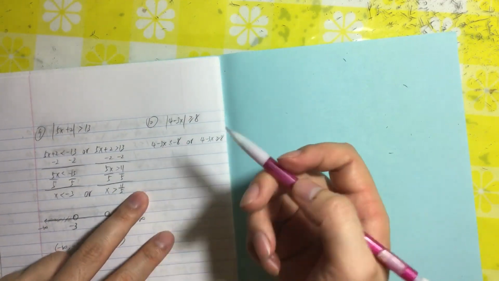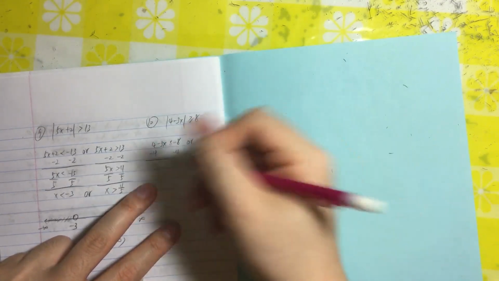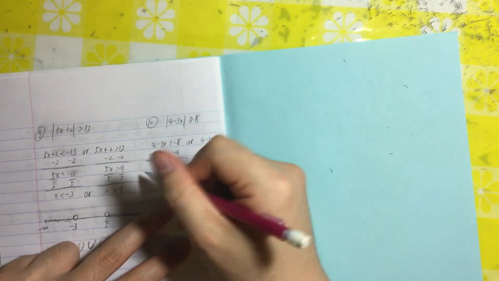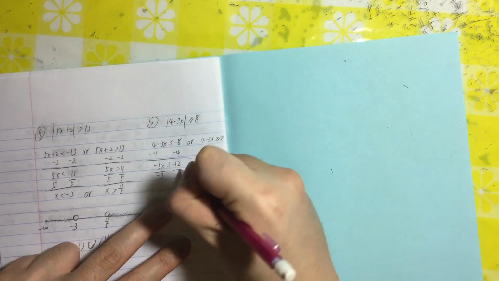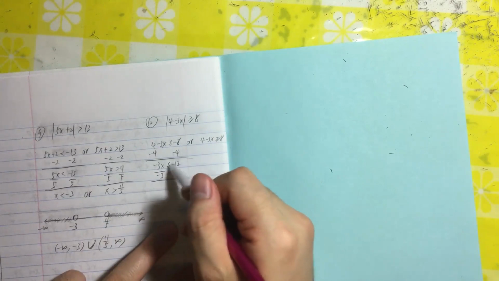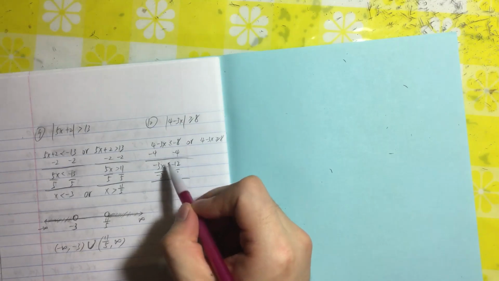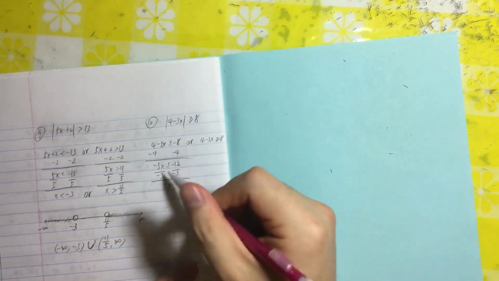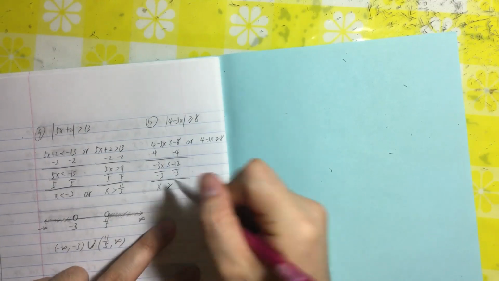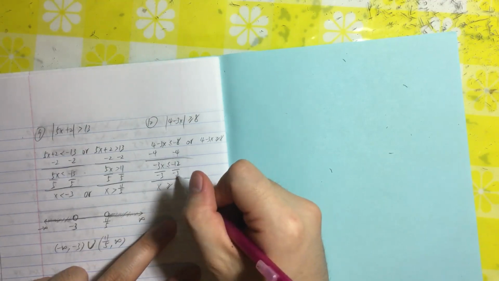Let me solve the first inequality first. For the first inequality, I can first subtract 4 from both sides. That means negative 3x is less than or equal to negative 12. And then I can divide both sides by negative 3. Be very, very careful. If I divide an inequality by a negative number, the direction of the inequality must be switched. So here x is greater than or equal to negative 12 divided by negative 3. Double negative is positive. 12 divided by 3 is 4.